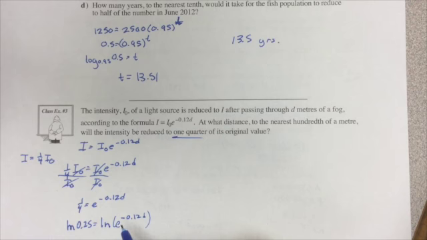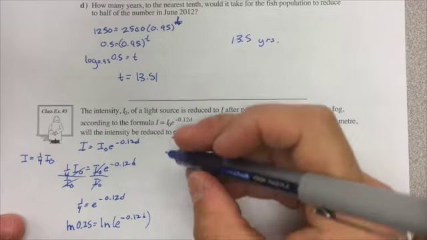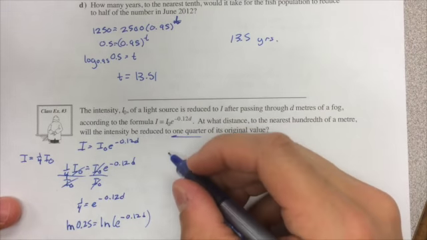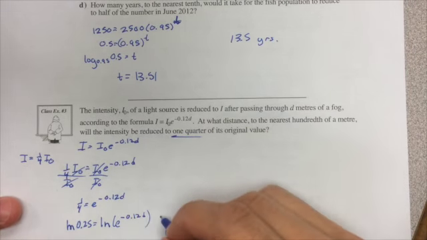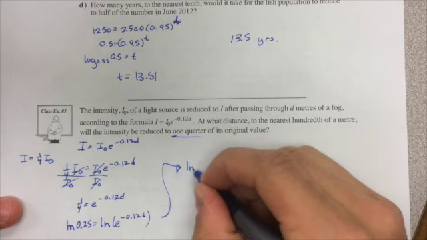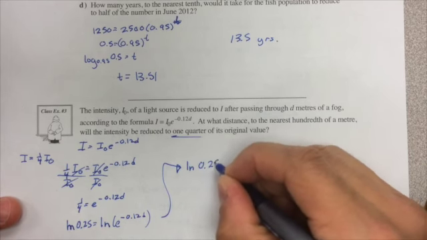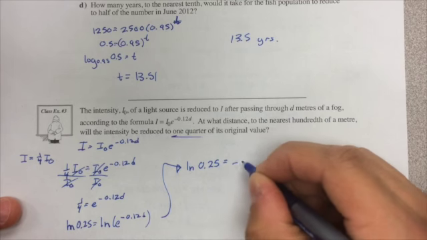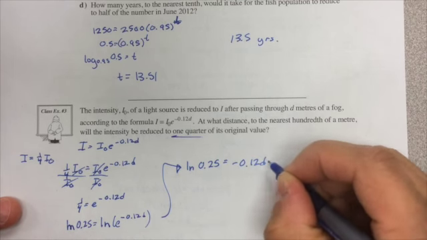I could have put this into my ln immediately, which means that I'd be left with ln 0.25 is equal to negative 0.12 D.